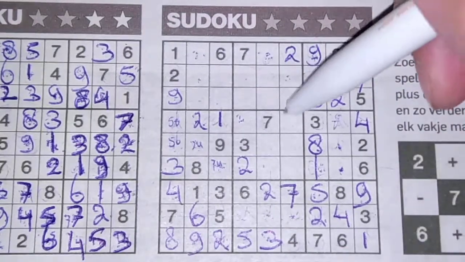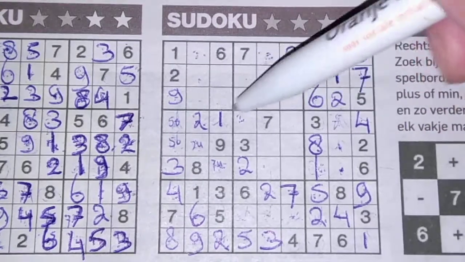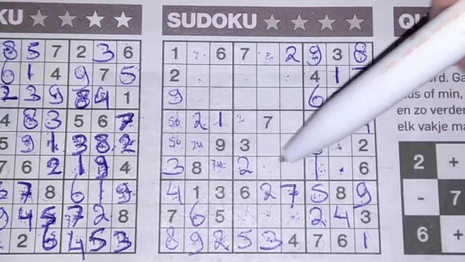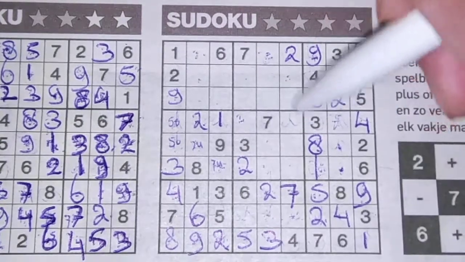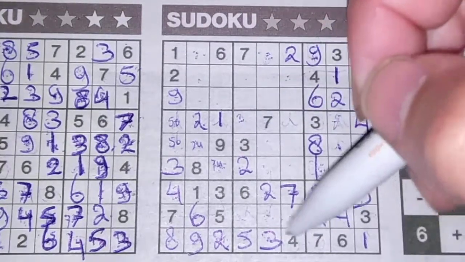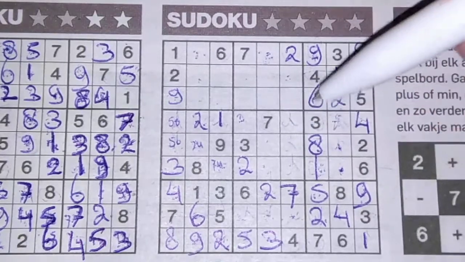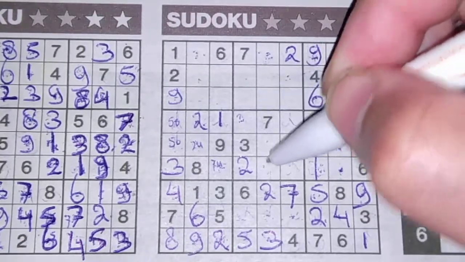Then, in this big square, 6 missing numbers. One of the missing numbers is a 4. I see here 4, no 4 in those 2 boxes. Here also 4, no 4 in those 3 boxes. So the 4 could be here or could be there.